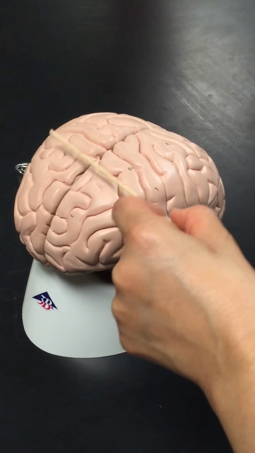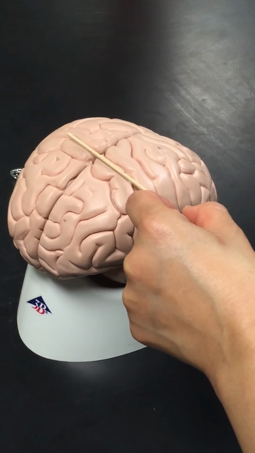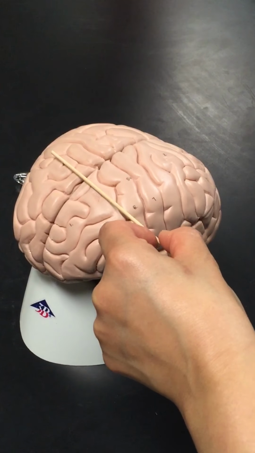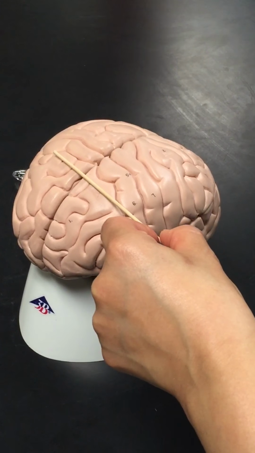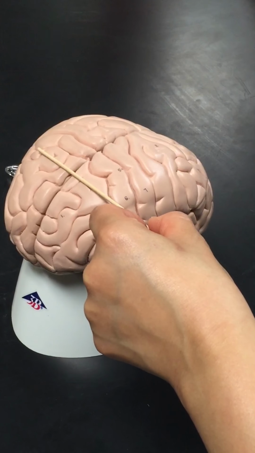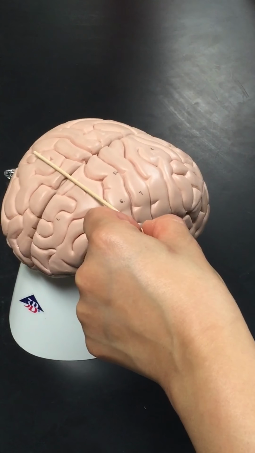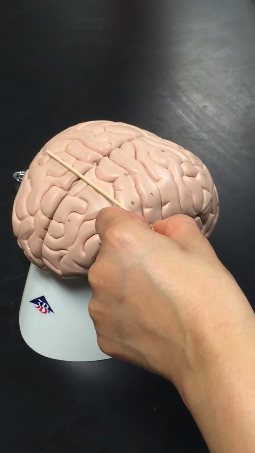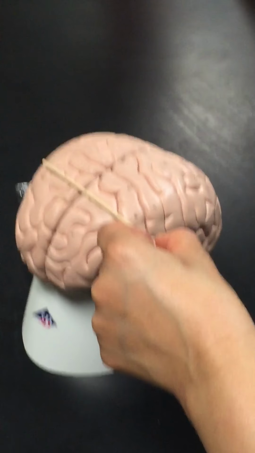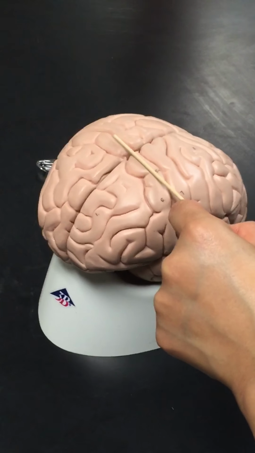And what is the function of this one compared to this one? Voluntary skeletal muscle movement, somatic muscle. Conscious movement. It's this one, the conscious movement.